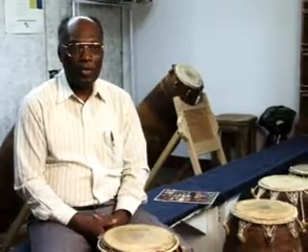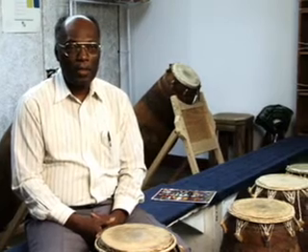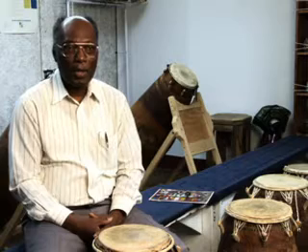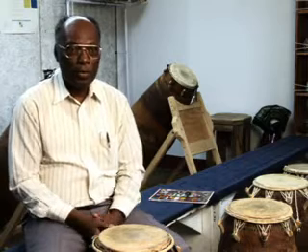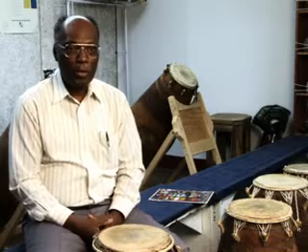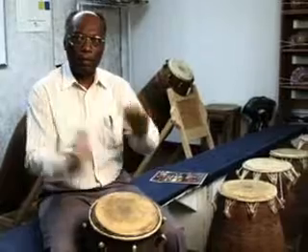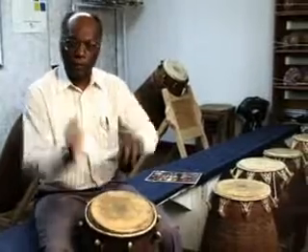This drum is from Ghana. It's used by the Ewe-speaking people in Ghana and Togo, Dahomey. This one in front of me is called Sogo, S-O-G-O. It's a supporting drum in some of the pieces, but it's also used as a lead in some of the other pieces.